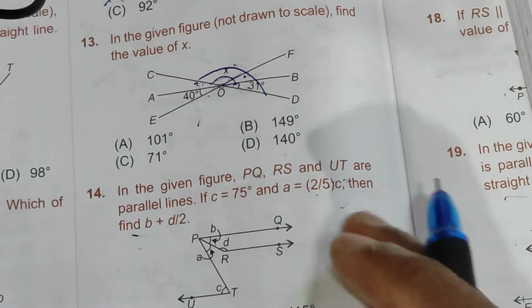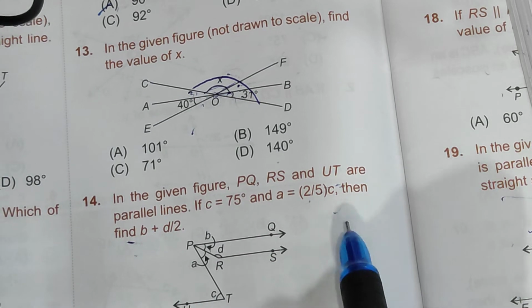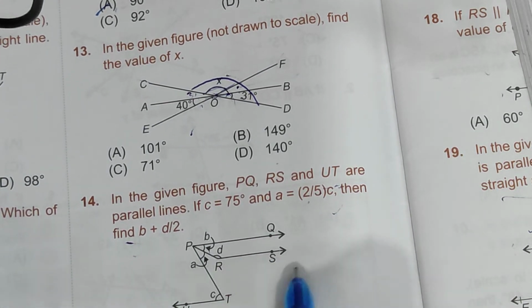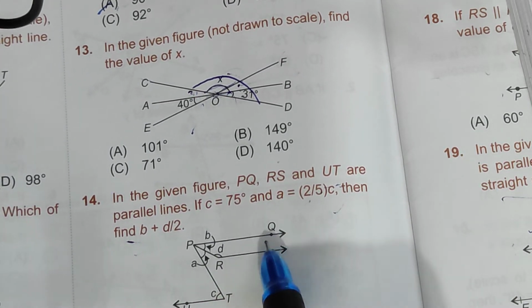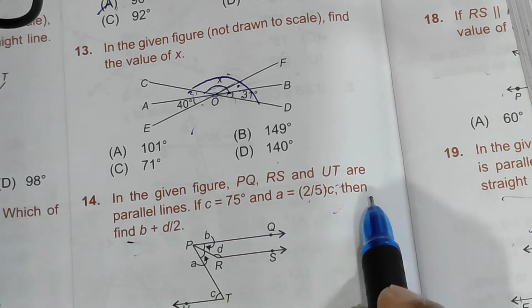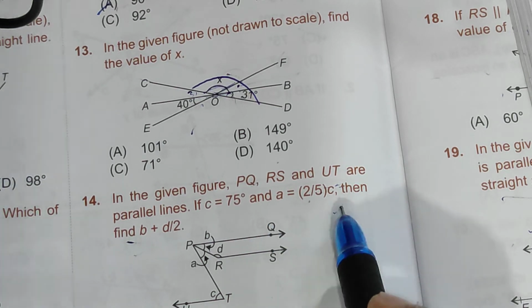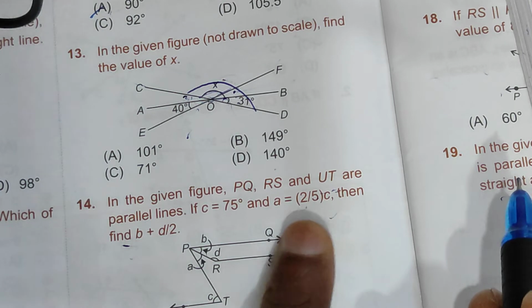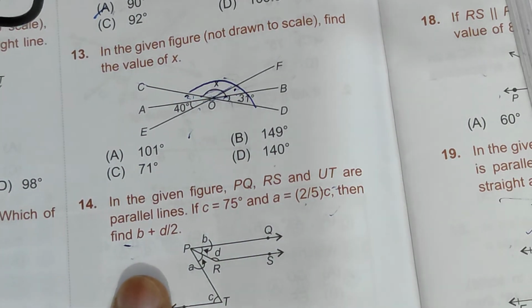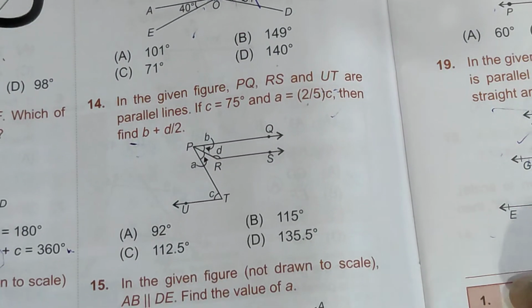Next question. In the given figure, PQ, RS and UT are parallel lines. If angle C is equal to 75 and A is equal to B of AC, then find out the value of B plus D by 2. Okay, I'll show this one.